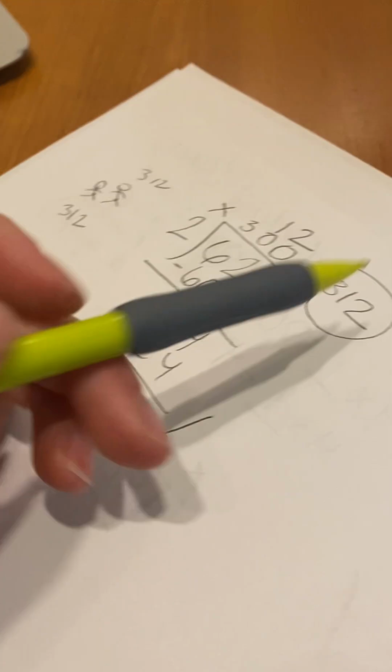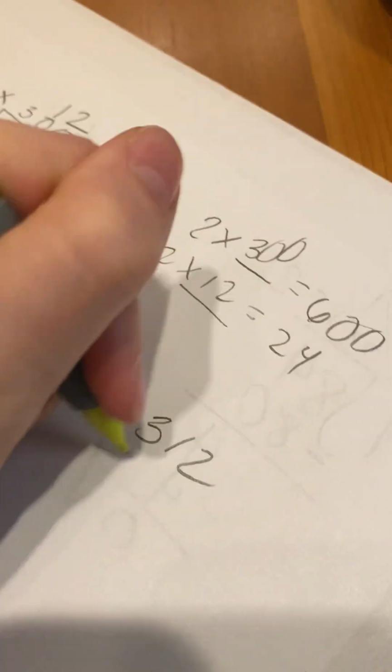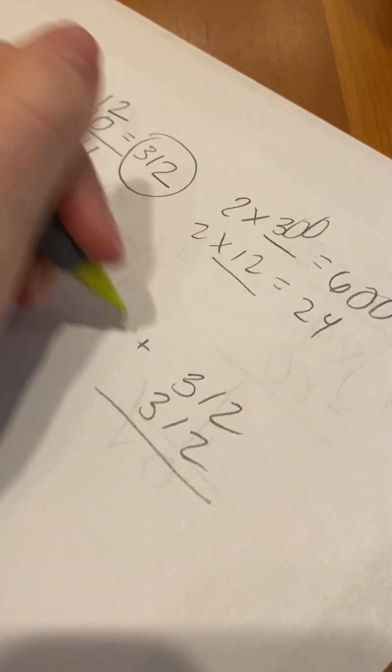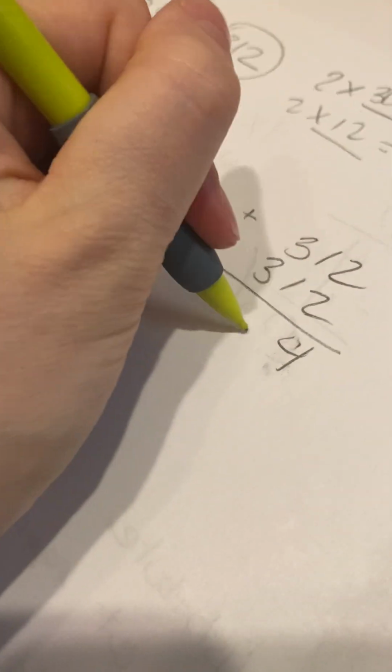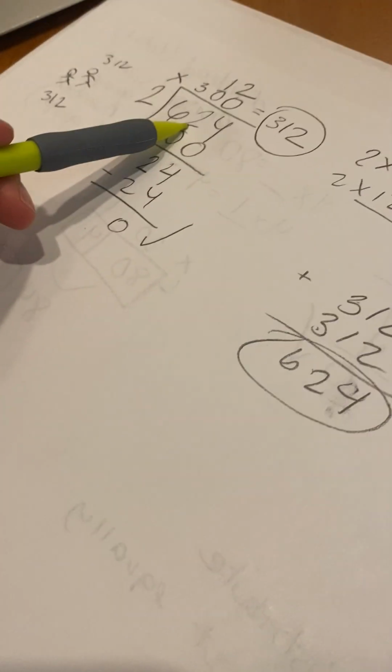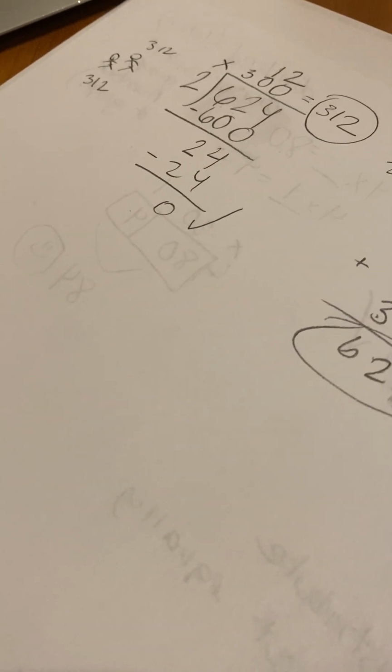Again, I could multiply 312 by 2 to check, or I could add it twice. Same thing. Multiplication is just repeated addition. Oops, my bad. 3 and 3 is 6. Good. Right back to my total. I know I'm right. All right, and the last one I want you to try.